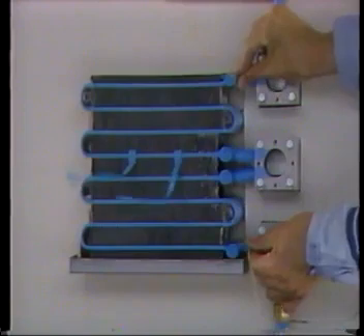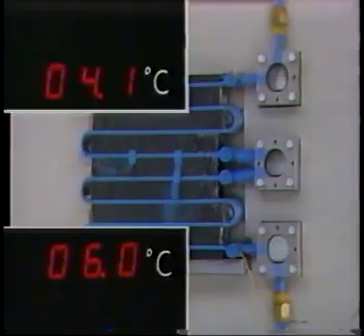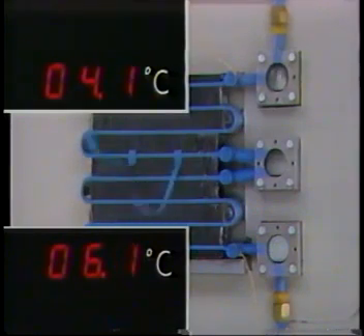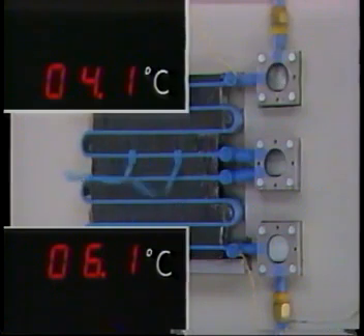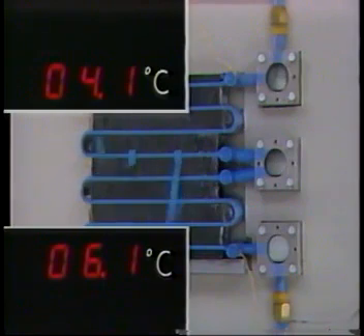Let's compare the temperature at the entrance and at the exit of the evaporator. The temperature of the refrigerant is 4 degrees centigrade at the entrance and 6 degrees centigrade at the exit. Assuming that the temperature of the ambient air near the evaporator is 40 degrees centigrade, the air temperature is lowered by 36 degrees near the entrance and by 34 degrees near the exit by the evaporation of the refrigerant.